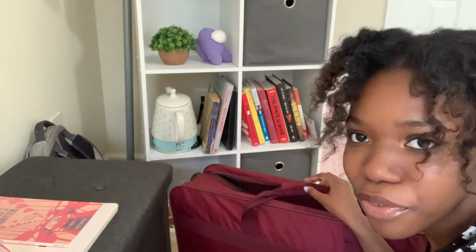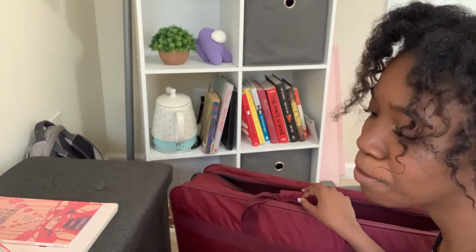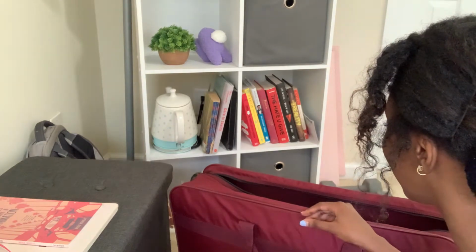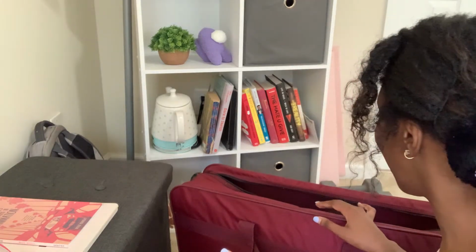So this is a really nice waterproof, foldable portfolio that one of my art teachers had given to me in high school. She was a really huge thrifter, so she thrifted this and gifted it to me. I was extremely grateful because mine were always falling apart.